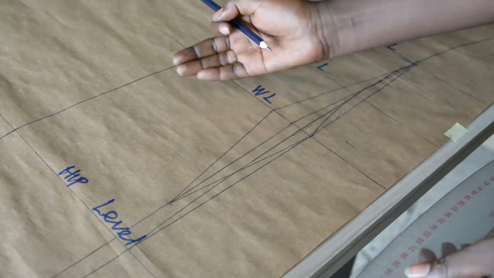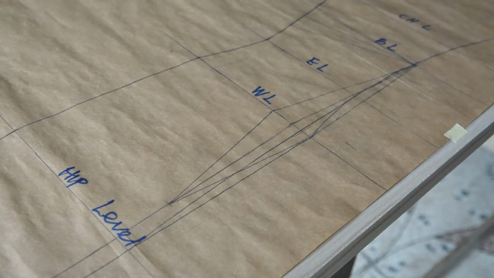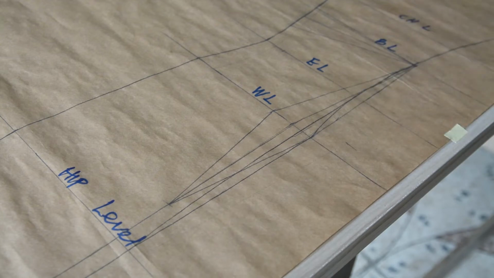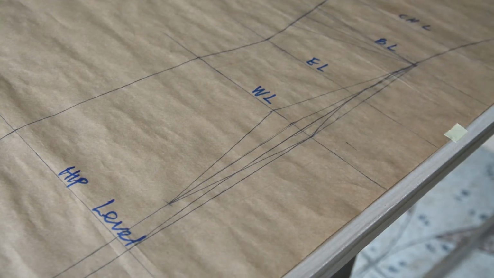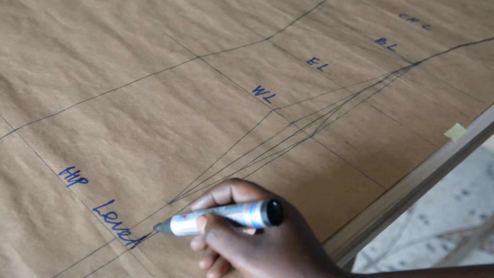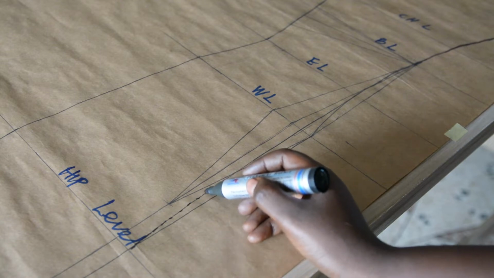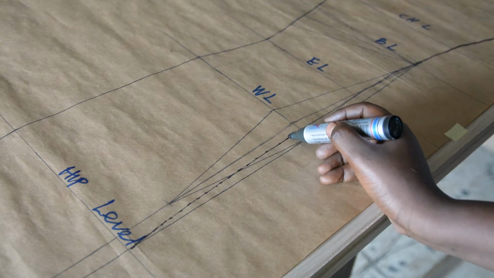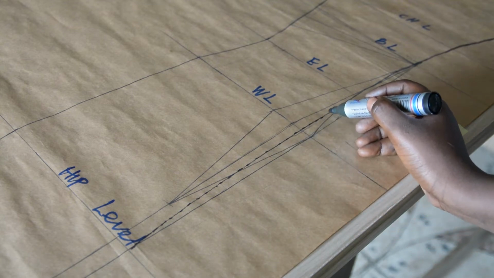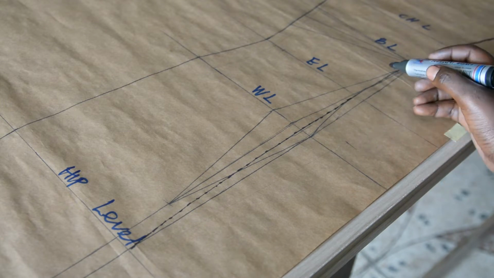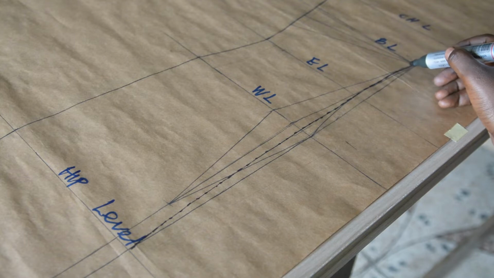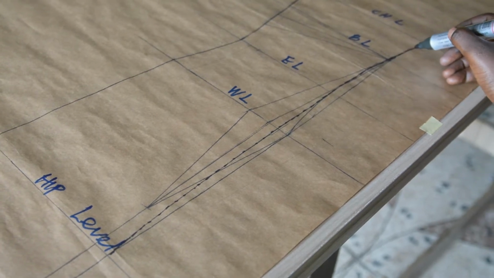Okay, so don't get confused, we have many lines here. So I think I will be shaping out the curve with my marker. So that's the shape of a jacket. As I'm dotting it, that's the shape.